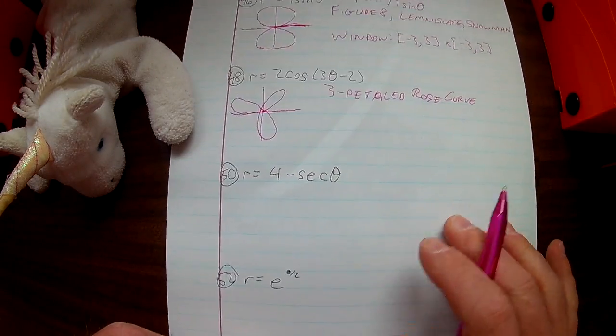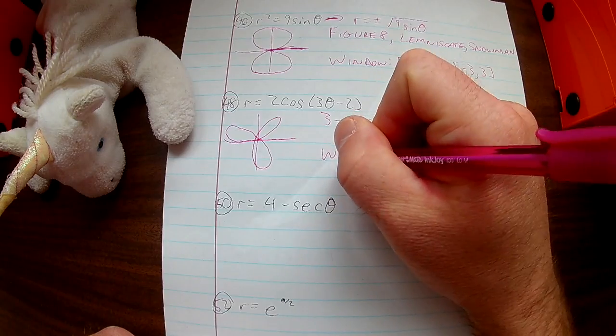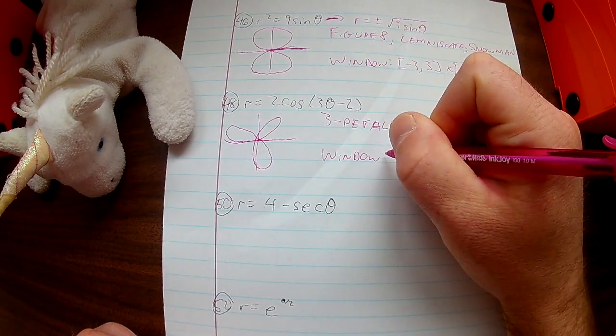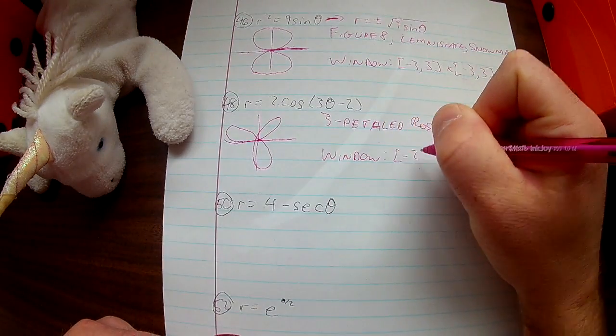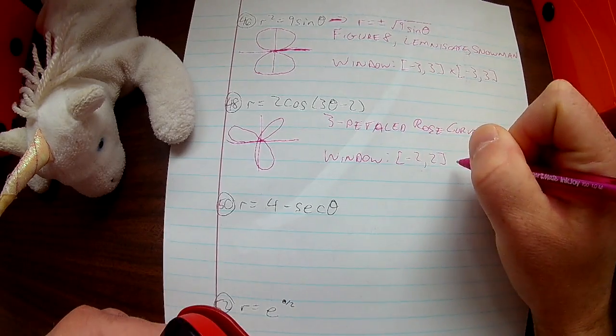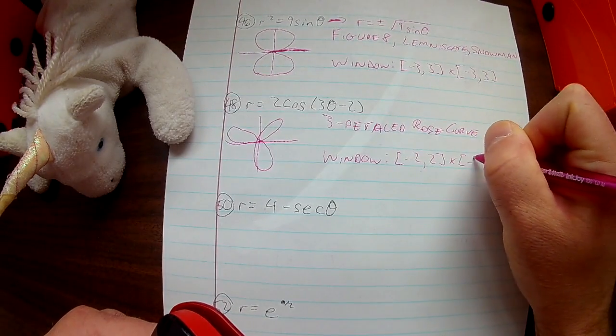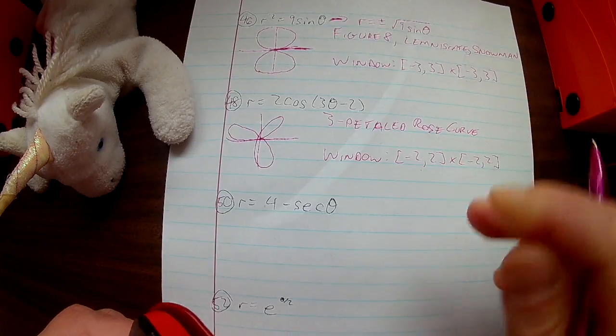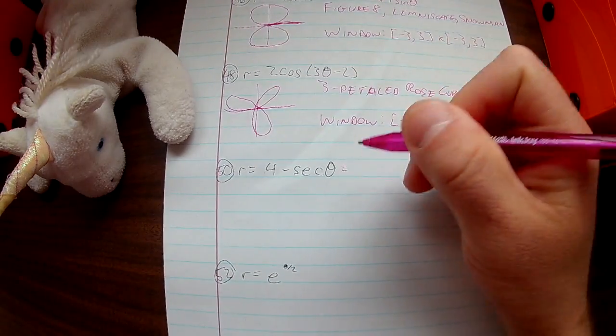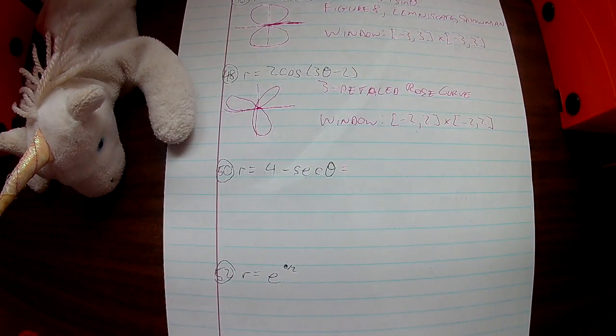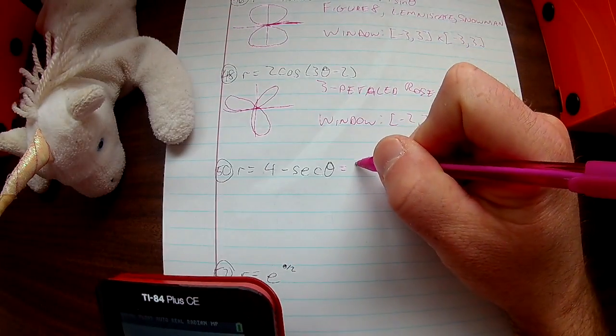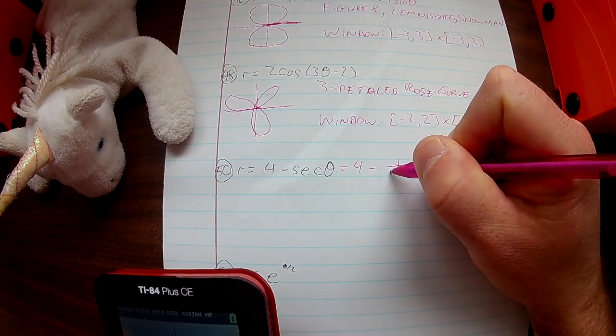50 looks scary. Oh, wait. That's right. I should put it in my window. What did we ultimately settle on? -2 to 2 by -2 to 2. Alright. Cool. I see secant. I see secant. Don't know how to enter it into my calculator. I am just kidding. I totally know it.